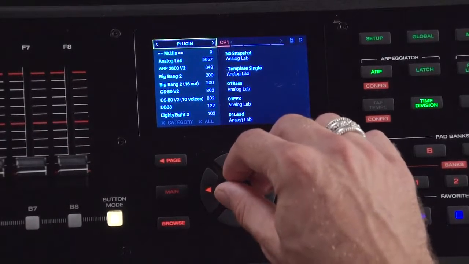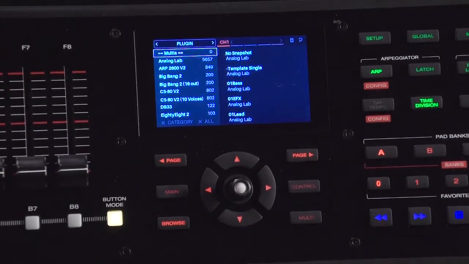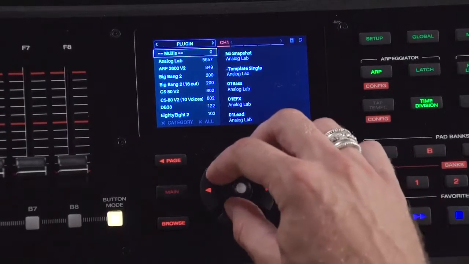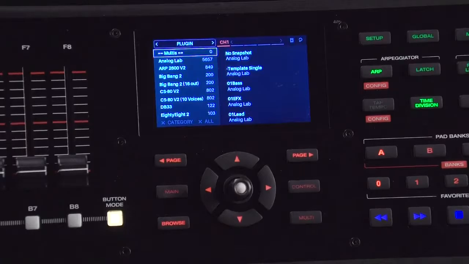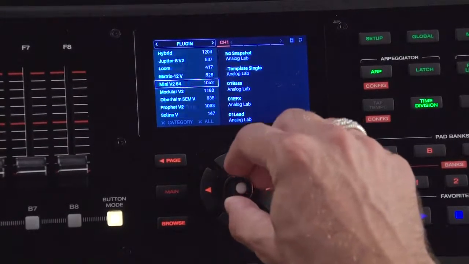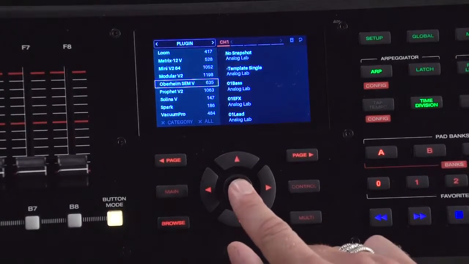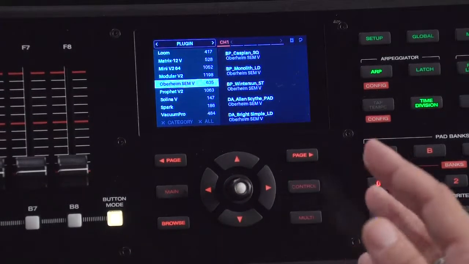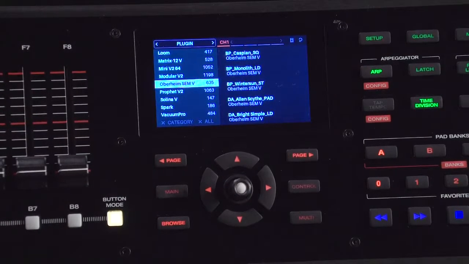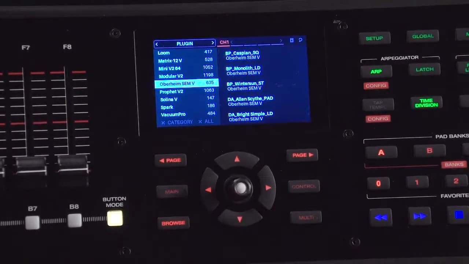So I'm going to first go to Plugin, and you can see I have a list of thousands of plugins. We want to narrow this down. Obviously, we don't have to go through a list of 5,657 plugins from Analog Lab. So let's go down and see what we want. I really like these Oberheim sounds. So first, let's select that, click, and as soon as I click, you'll see on the right side of the screen, I've been narrowed down from all of the plugins that I had to the 635 Oberheim plugins.